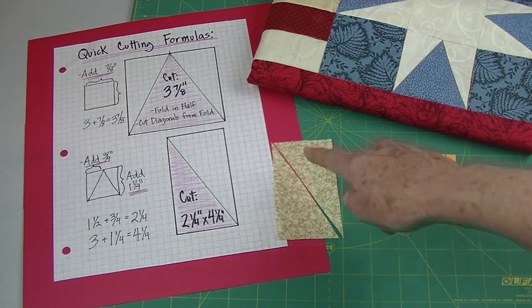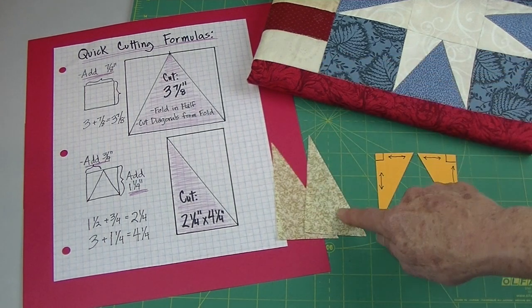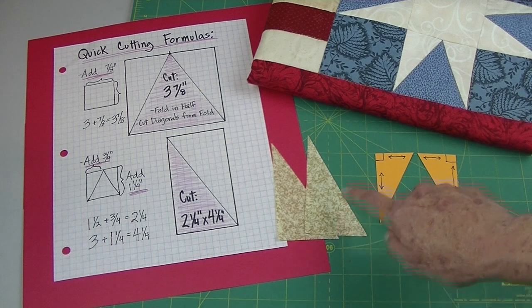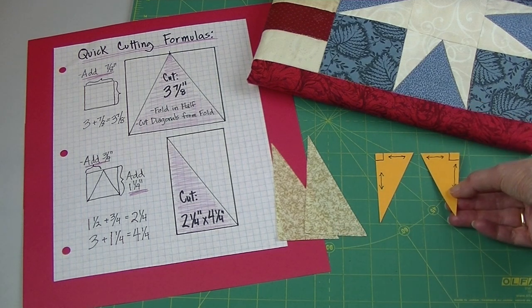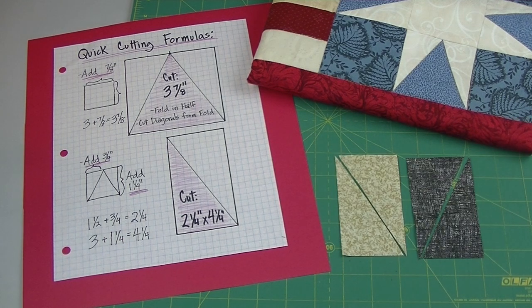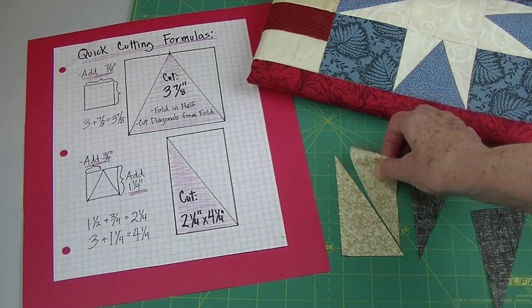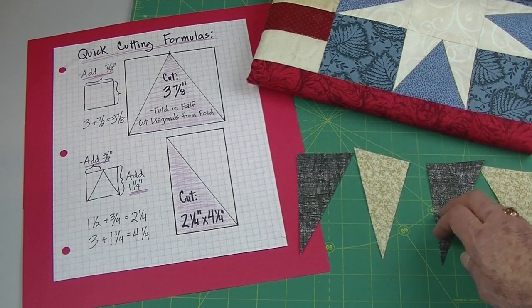Here's that rectangle cut on the diagonal, and you'll notice that both of these triangles are the same. In order to make this square, you'll need triangles that are the mirror image of each other. So in order to get those triangles, you have to cut 2 rectangles. Cut one on this diagonal and the other one on this diagonal, and you'll end up with pieces that are mirror images of each other.